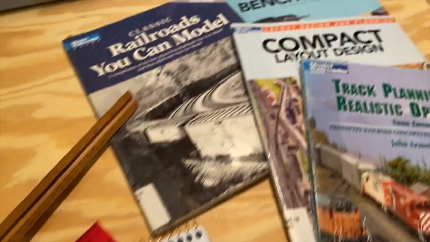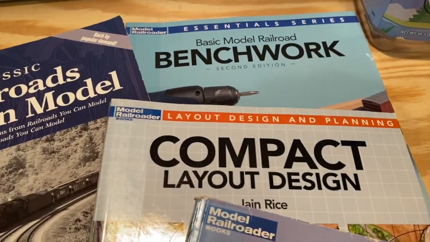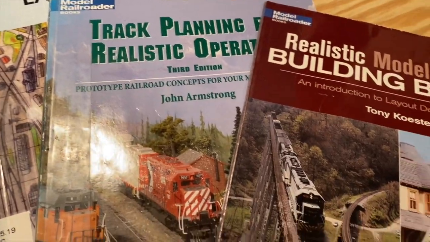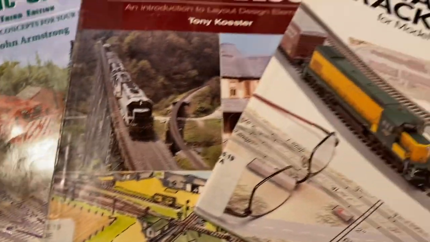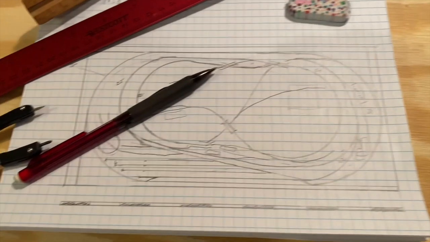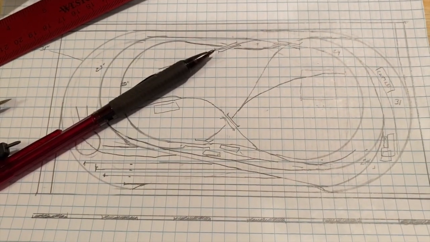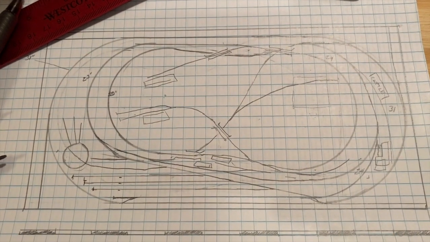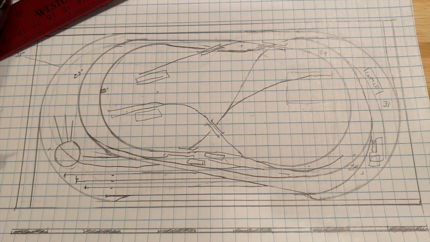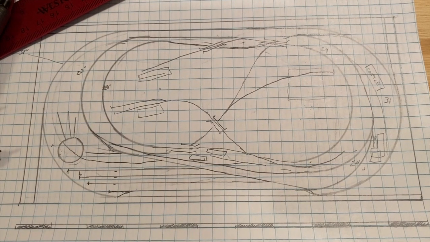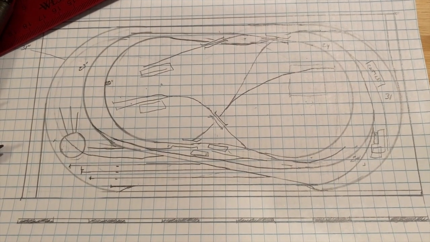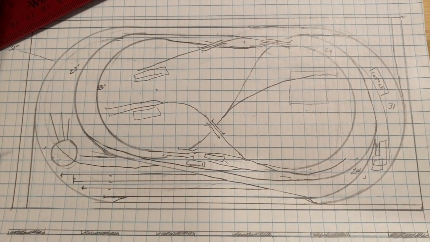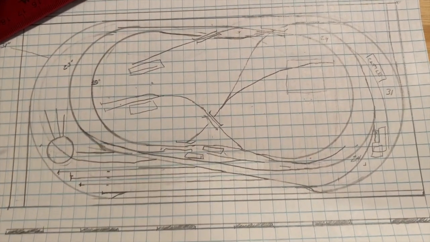And so I got the bench work that I got to read, and I've been looking at layout designs and realistic operations and such. So I've been trying to do the homework, and I think I settled on a track plan that will work. So we'll have to look a little closer at this, and when I lay out and get the bench work built, lay things down and see how it looks three-dimensionally. At least on paper, I'm happy with it.